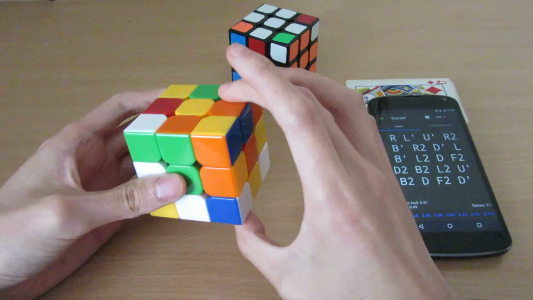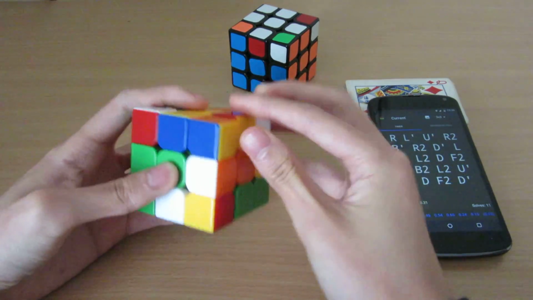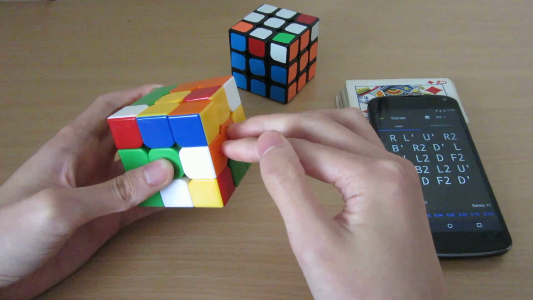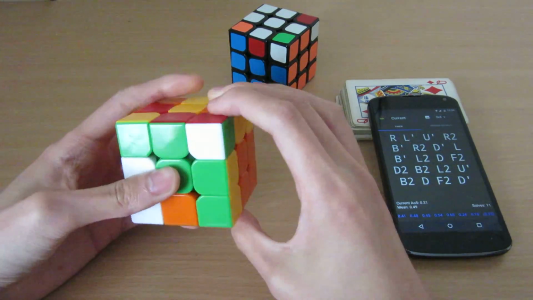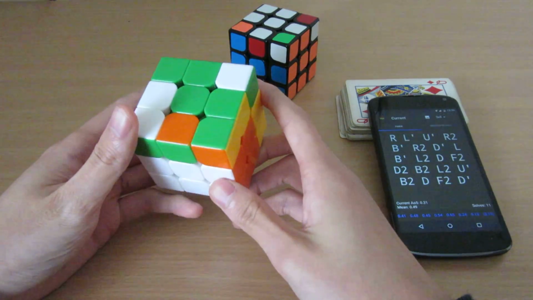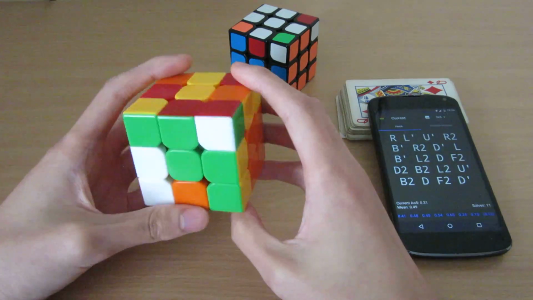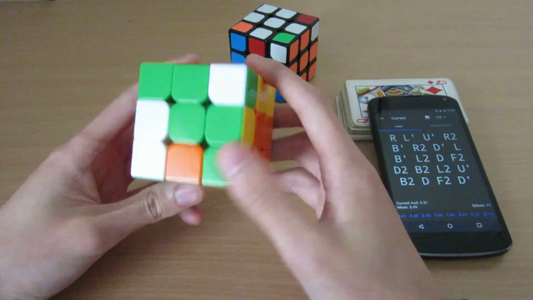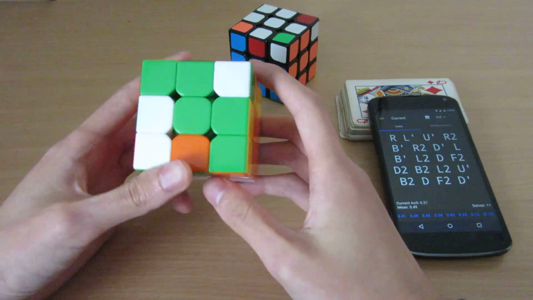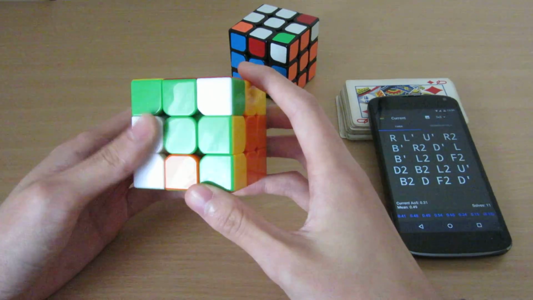Okay, so I see I can make this pair like that. I can join this corner to this edge to its center, and then I can join the edge and its pair like that. This doesn't look like a particularly nice case. Yeah, this doesn't look very good.